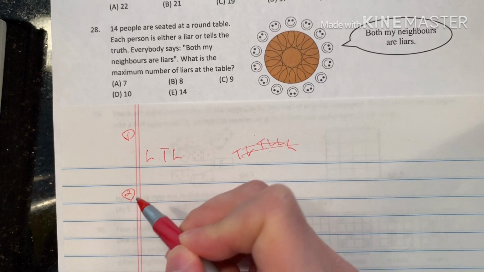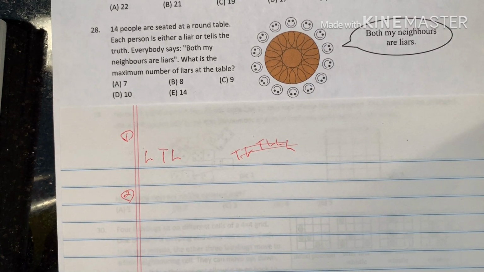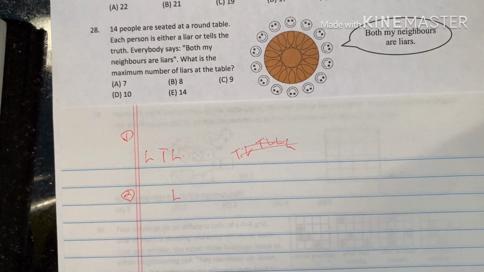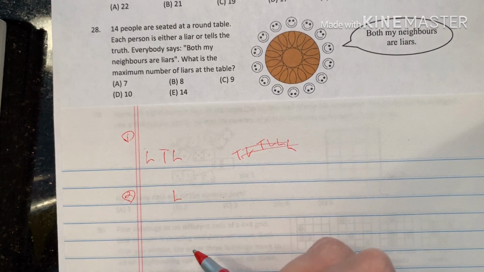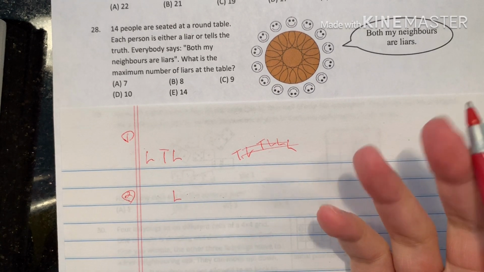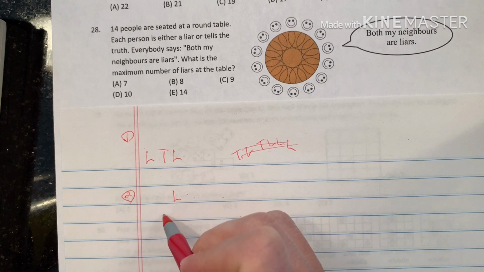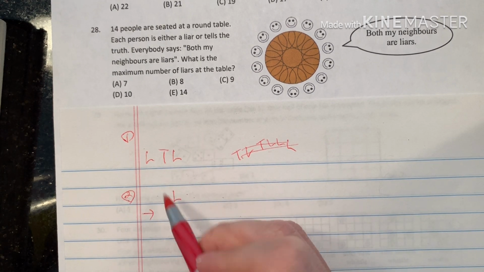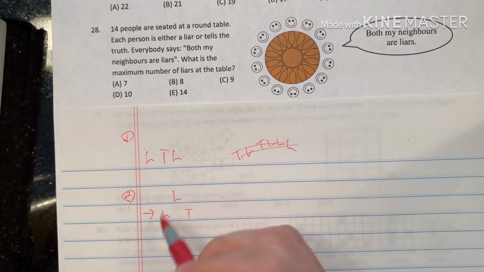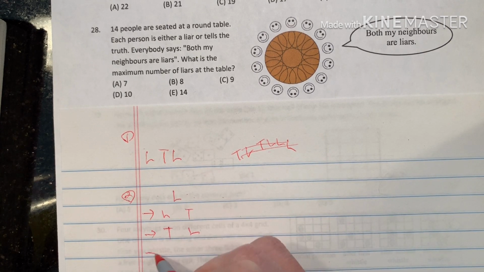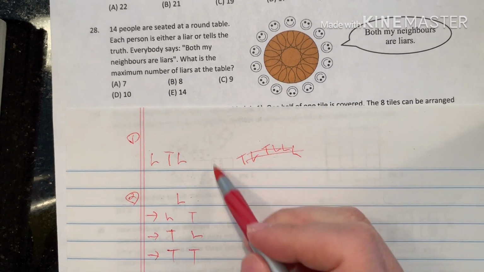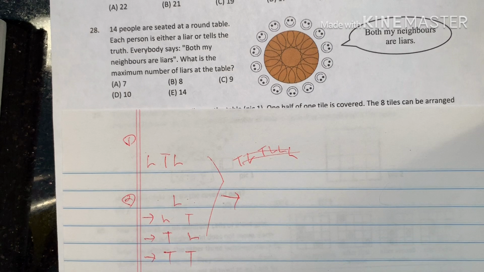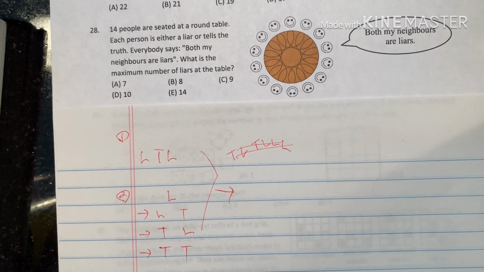The second observation, now, if liar sits here, then there are three possibilities because she says both are liars, right? But she's liar. So it should be the case, the three cases. First possibility is liar and truth teller. The second, truth teller and a liar. The third possibility is truth teller and truth teller, right? So this will lead us to the answer.